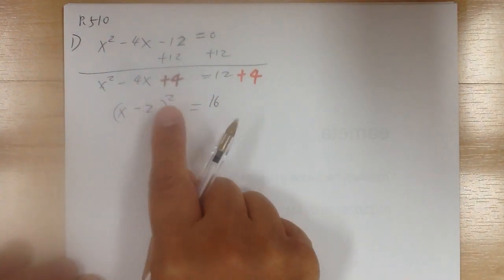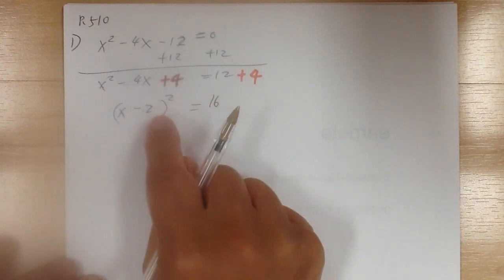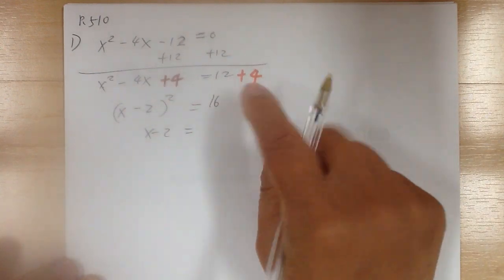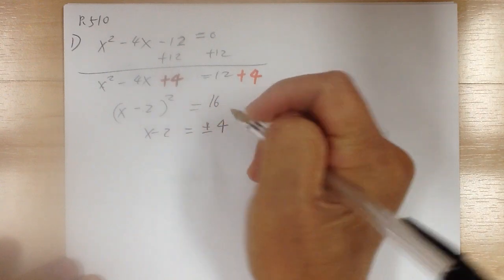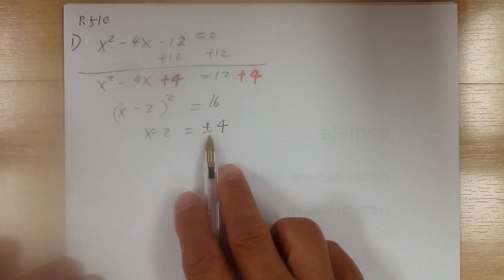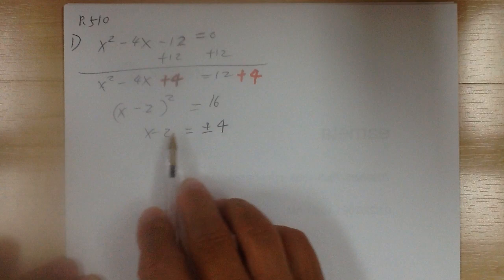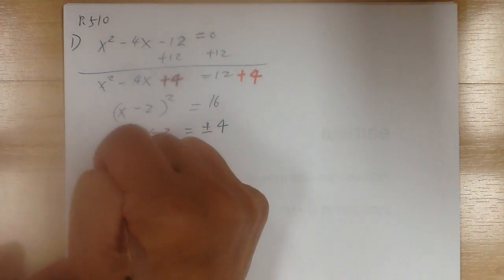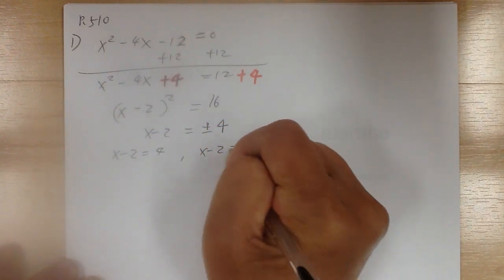Once you complete the square, you have a perfect square, then you can take the square root on both sides. When you take the square root on this side, it will cancel out the square, so you're going to get x minus 2. On the other side, you need to get plus or minus 4. Whenever you take the square root of the variable, you need to put plus or minus on the other side. Now since these are same kind of numbers, you can simplify. To do that, you separate the plus from the minus. So you get x minus 2 equal to 4, and x minus 2 equal to negative 4.